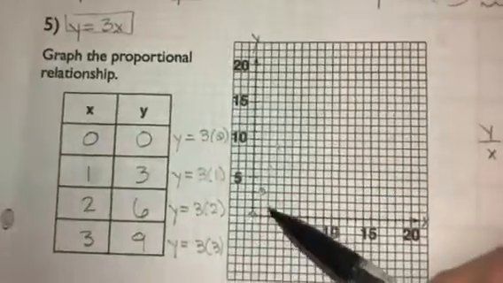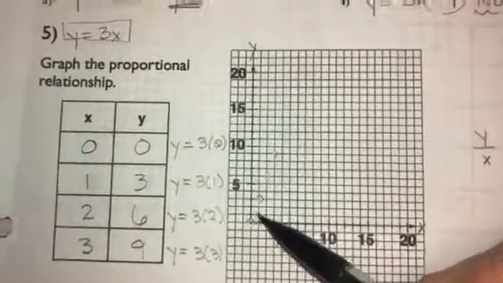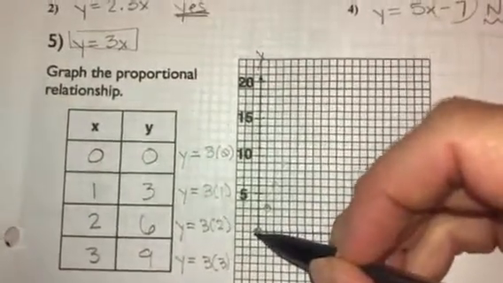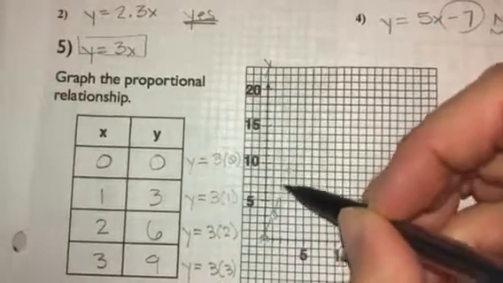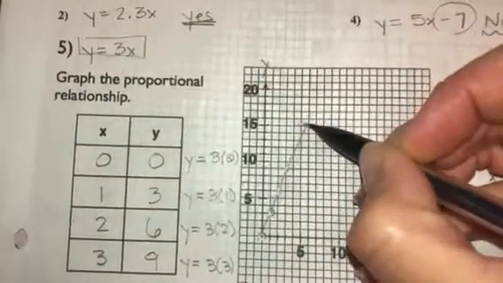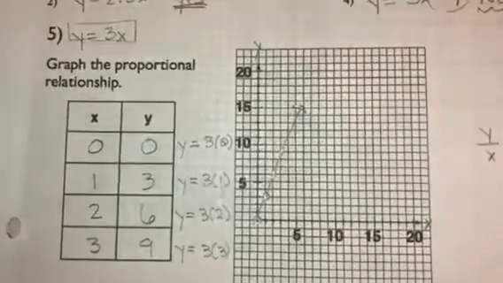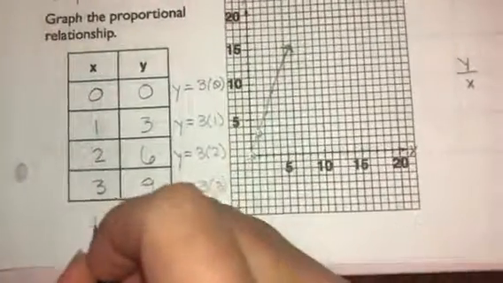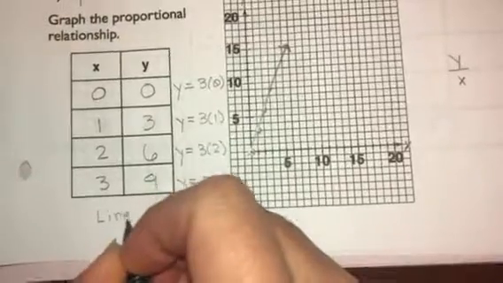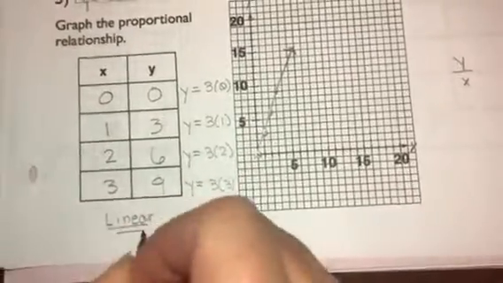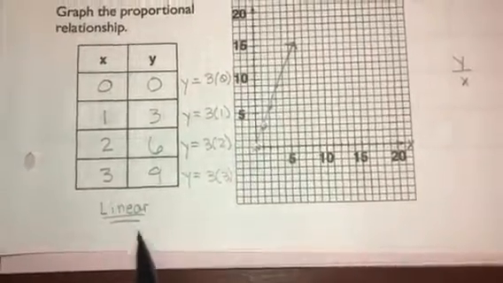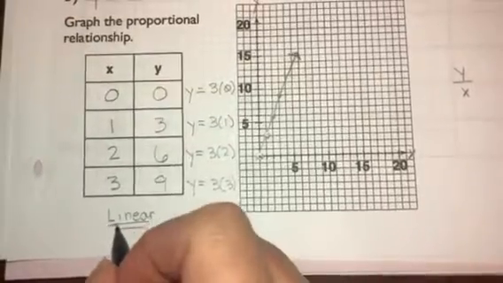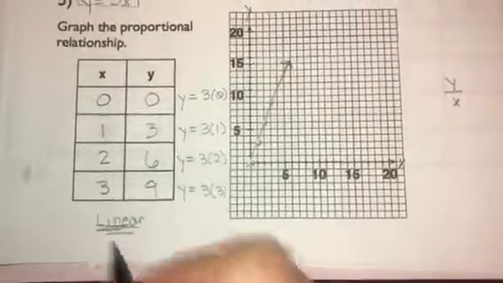Okay, so we should be able to see that our dots, our points, our ordered pairs are all forming a straight line. And so these are called linear relationships. So it makes a line, so it's called linear. So I'm going to write the word linear down here, just because you're going to see that word show up a few times, and linear literally means it makes a line.